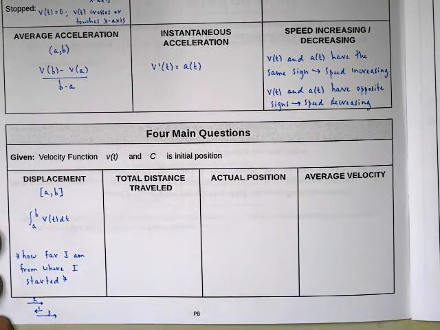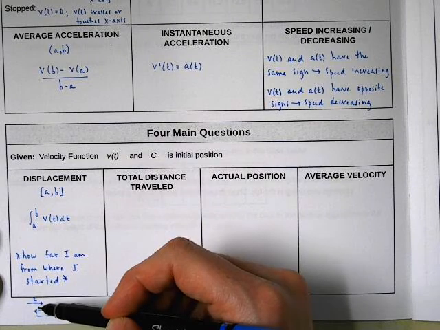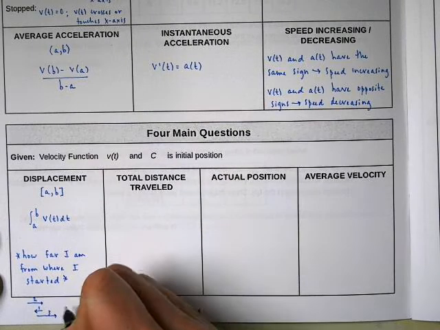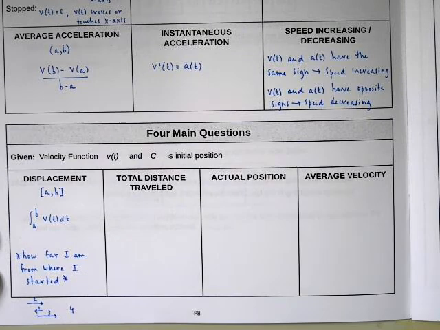We would say the displacement is going to be 2 minus 1, which is 1, plus 3. We would say the displacement is 4. It's 4 units away from where it started.